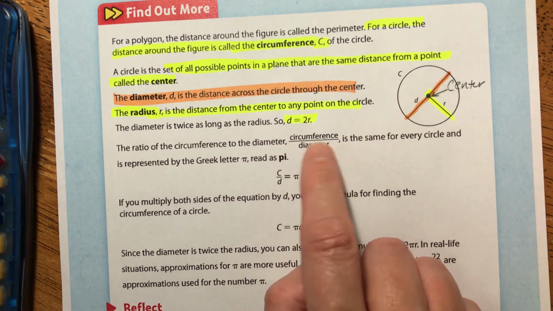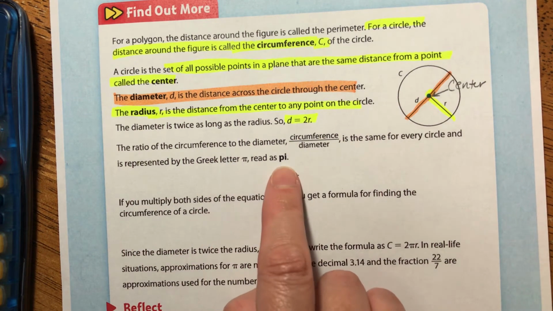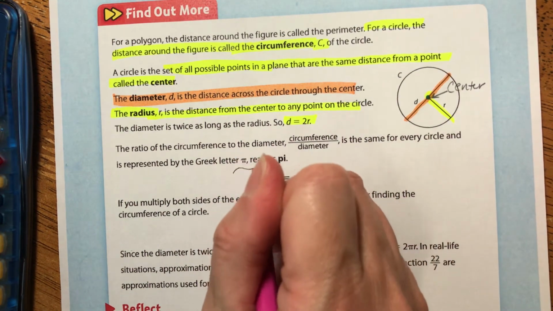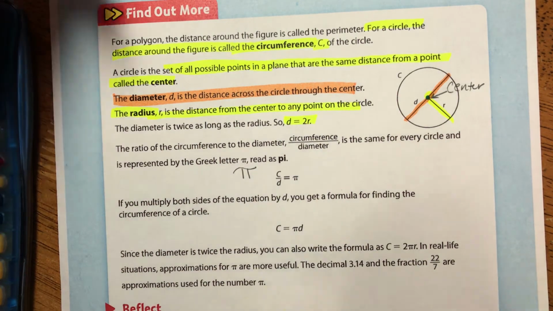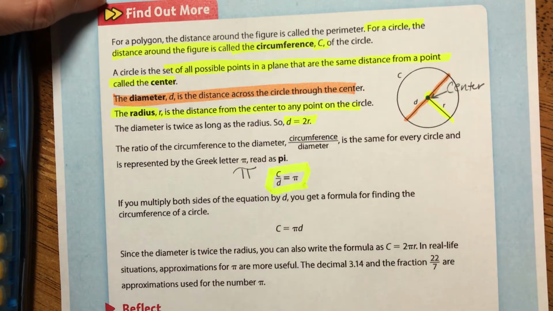But the closer you could measure, if you divide circumference by diameter, you're going to get the number pi, which is the Greek letter, right? This is the Greek letter. Usually we kind of draw it with a wavy line and 2 legs coming down. It's spelled pi, and so circumference divided by diameter is pi.